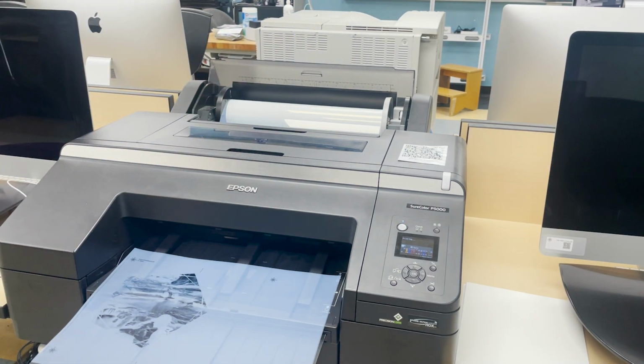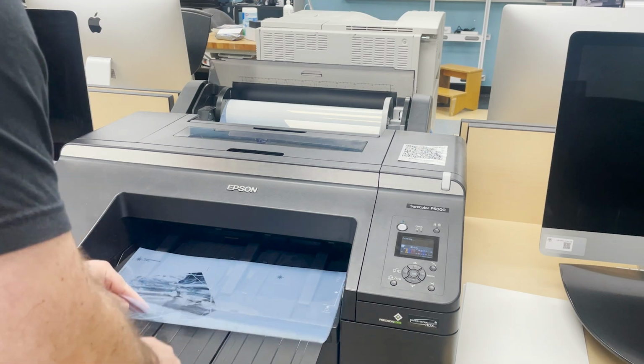Okay, so we have one done. We have 6 total to do. So we'll let this printer run the other 5 prints.